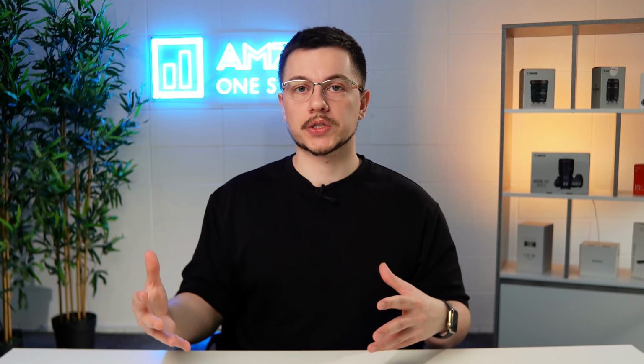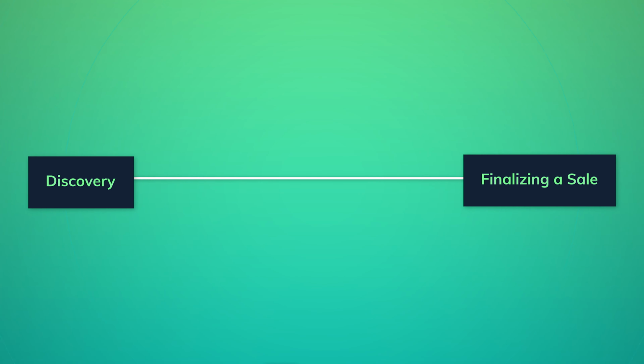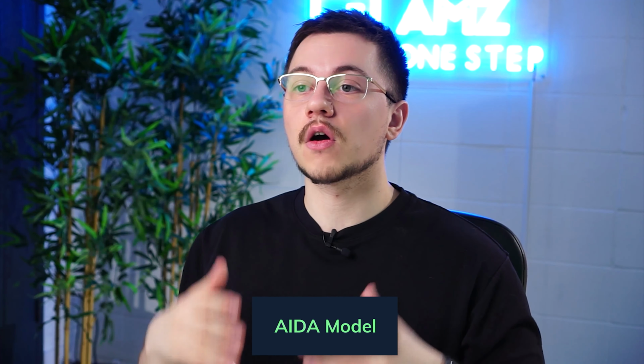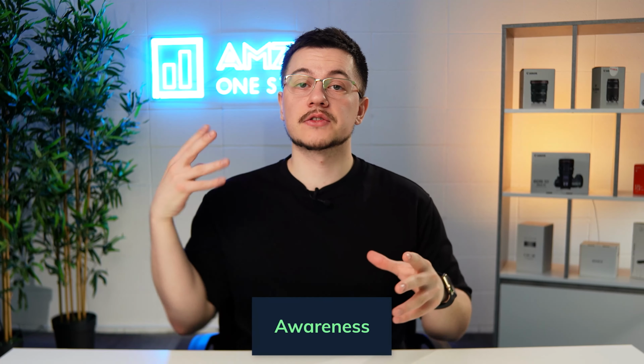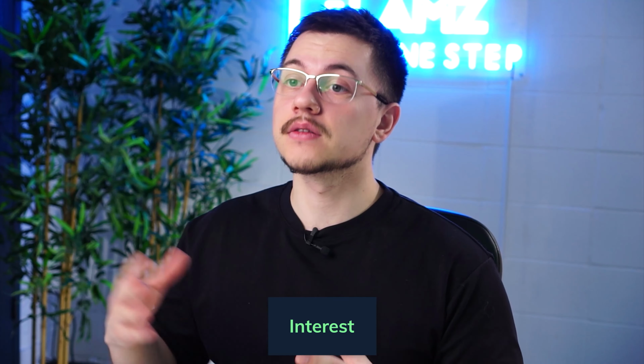The sales funnel refers to a process that the shopper goes through on their way to purchase, from discovering a product or brand all the way to finalizing a sale. Using the most popular model, the AIDA model, the stages are as follows. The A stands for awareness, and this is when a shopper discovers a new product or brand. The I stands for interest. This is when the shopper researches the product or brand and the competitors.